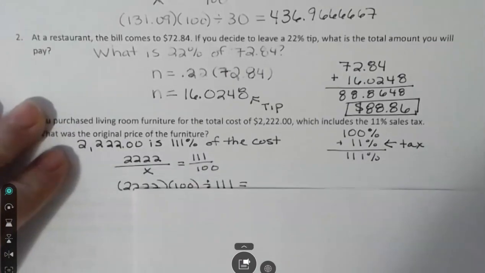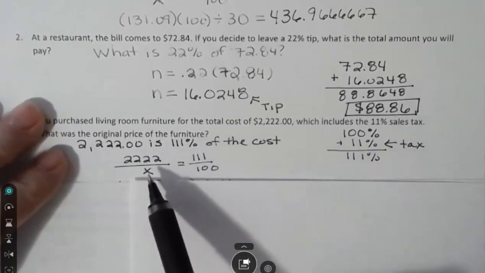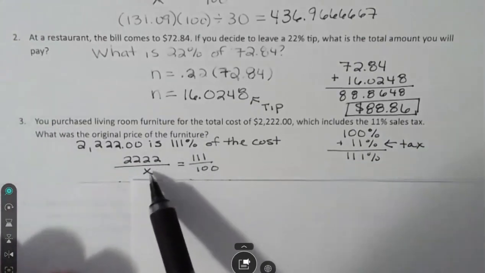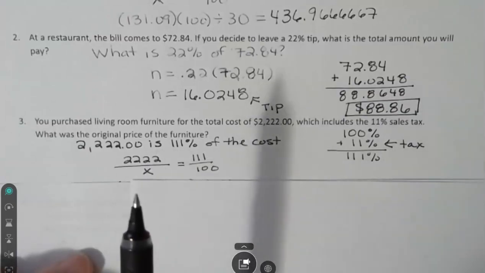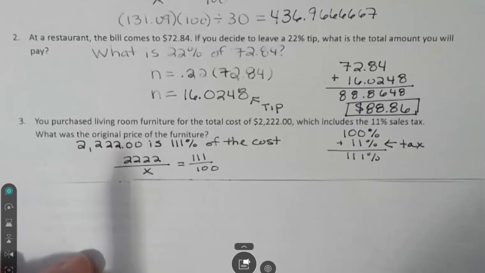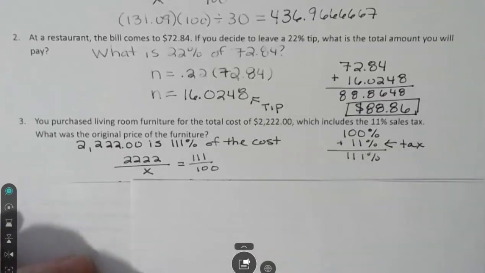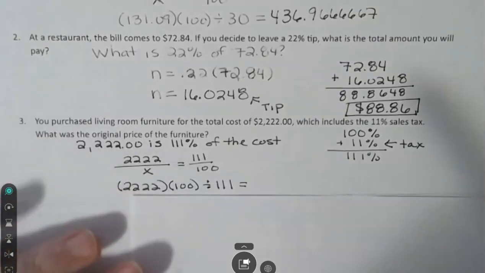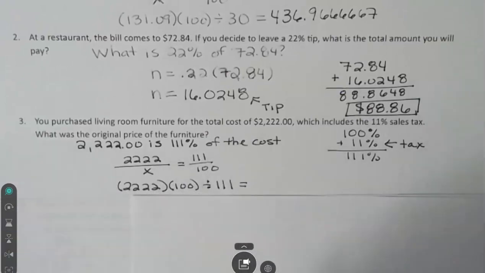So I'm going to use a proportion again on this one. We have 2,222. We're looking for the smaller number here, because this number represents 100% plus 11 more. So our answer should be smaller than 2,222, because 111 is bigger than 100. We have more than 100% there. And so what I'm going to do here is take, again, the same method, 2,222 times 100 and divide by 111.